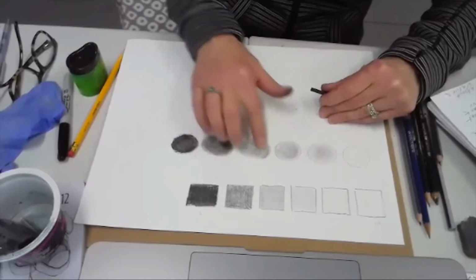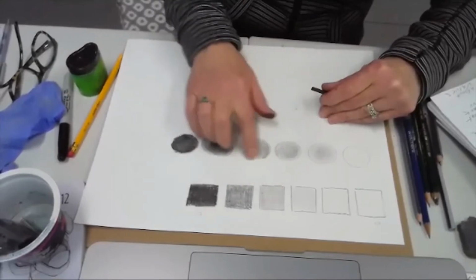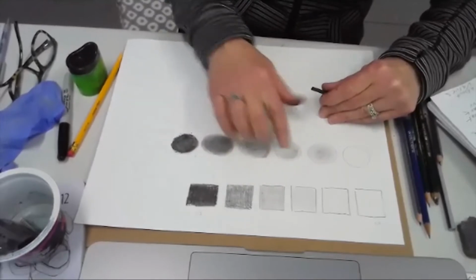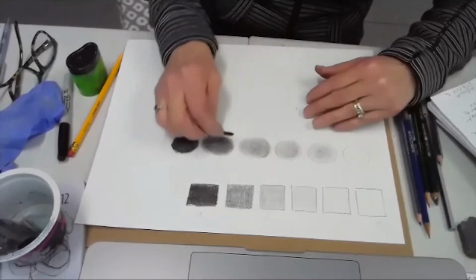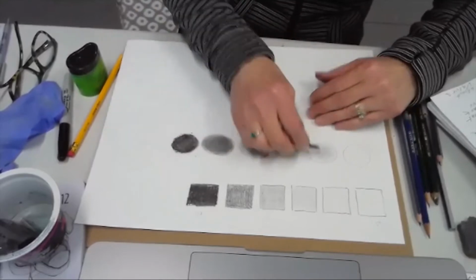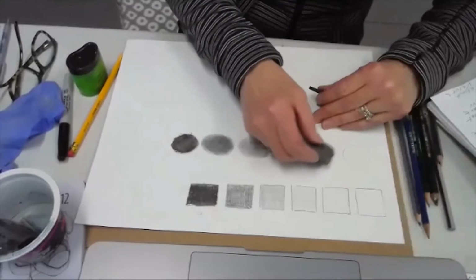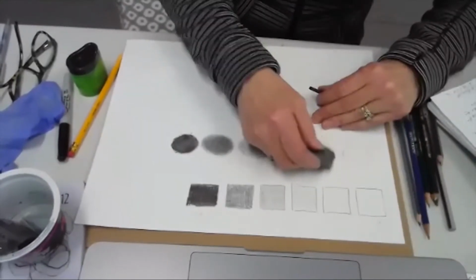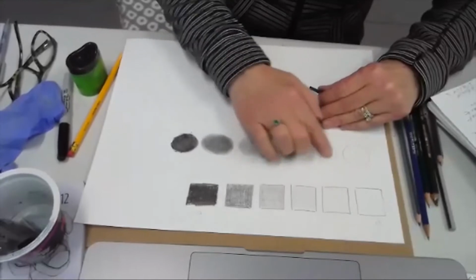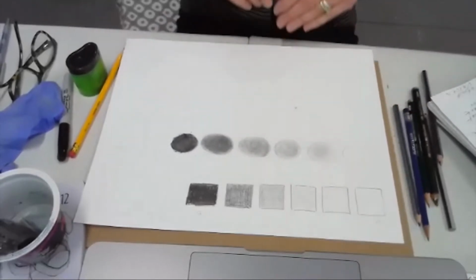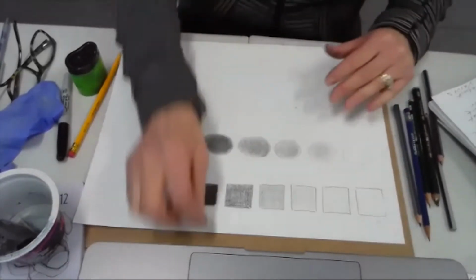With charcoal, you can use your fingers to blend. You can probably use your fingers on pencil too, but you can also use blending stubs for those. These two are pretty close together, so I might even lift a little bit up with my kneaded eraser here. Make it lighter. Okay, there we go in charcoal.